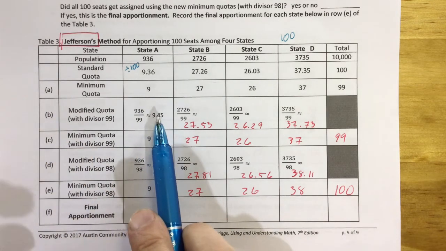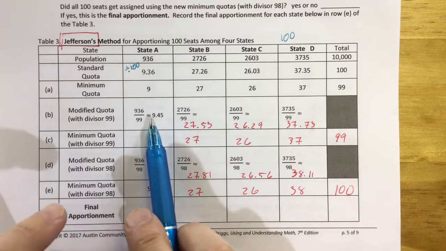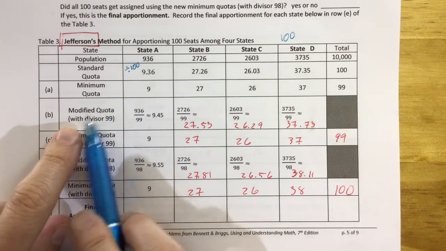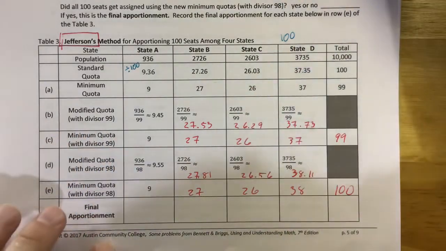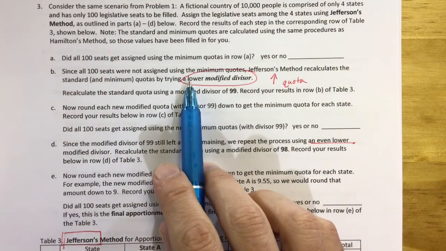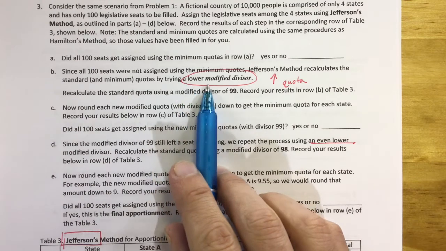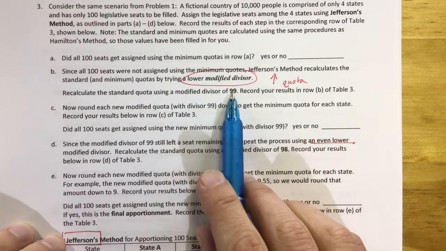Okay, but instead of looking at those decimals and giving a comparison and then reallocating the seats to those, what we're going to do is use a modified quota. We're going to find a modified quota by using a new divisor. In this case, they're going to do a divisor of 99. So up here it mentions that if all the seats aren't accounted for with the minimum quotas, then what we're going to do is choose a smaller number to divide by, something smaller than the standard divisor. So our standard divisor was 100, so we're going to drop it down to 99.